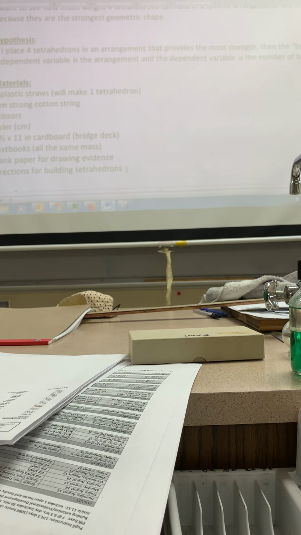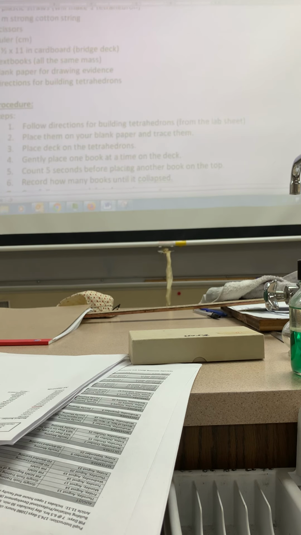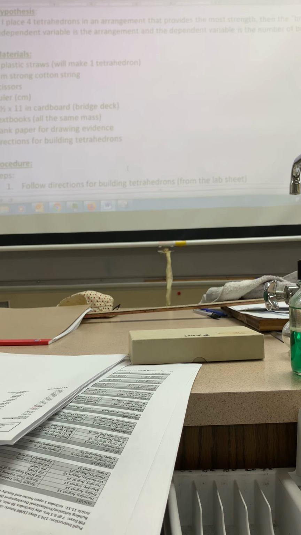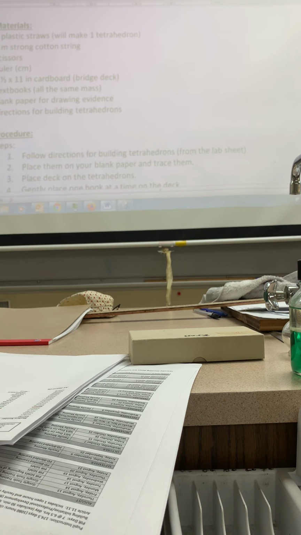Then you skip a line. I'm showing you exactly how you would type this. It should look just like this. So the first thing you did in your procedure is how you did the experiment. Step 1, follow the directions as stated in materials for building your tetrahedrons. Step 2, place your tetrahedrons on the blank paper and trace them. Step 3, place the deck on the tetrahedrons.